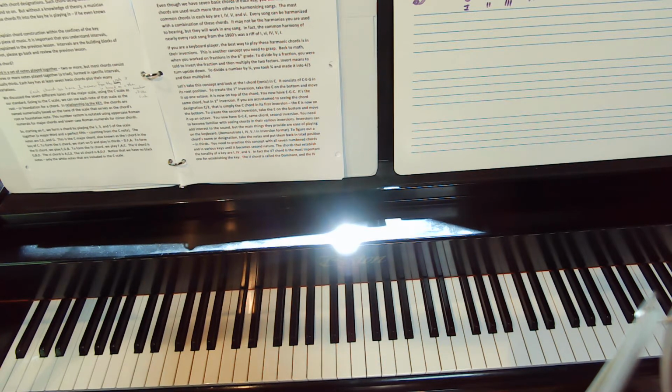Now, you can use this method to play the numbered chords in any key using the designated sharps or flats of the key you are in. Every key has the designated 1 through 7, the 1, 2, 3, 4, 5, 6, and 7 chords. They are based on that note of the scale that they're formed on.